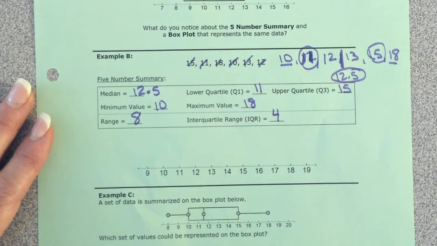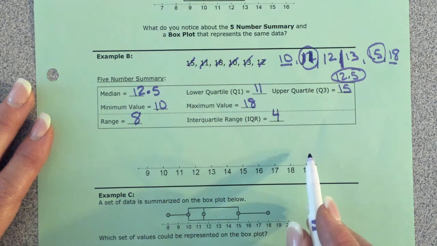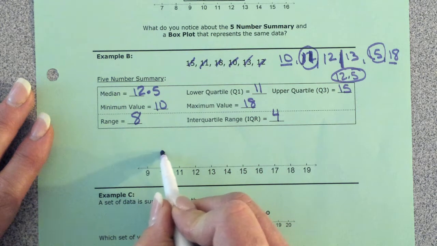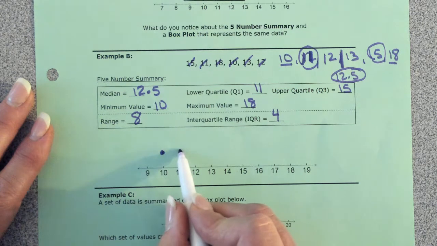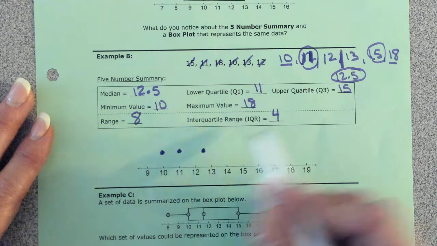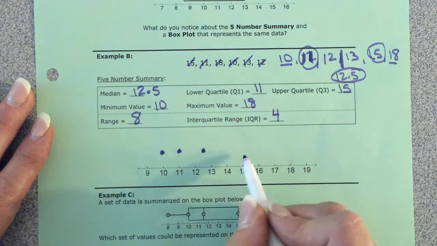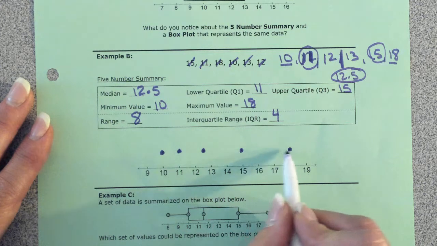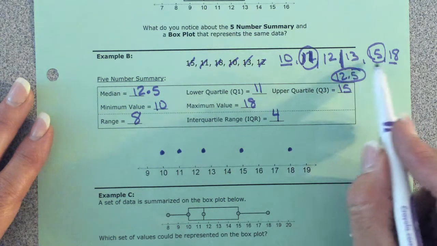All right, so now I'm going to put these on a number line here and make a box plot, or box and whiskers. So I'm going to put a dot on the 10, a dot on the 11. My next one will be the 12 and a half. Gets a dot. Then the 15, and then the 18. See how there's more of a spread here? But it's still the same amount of numbers.